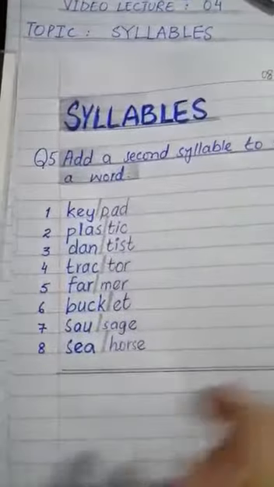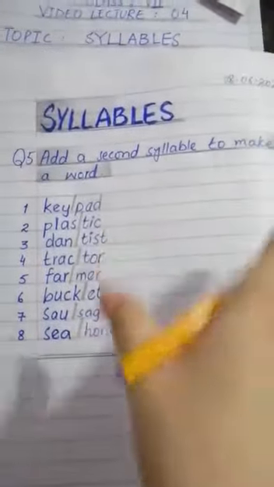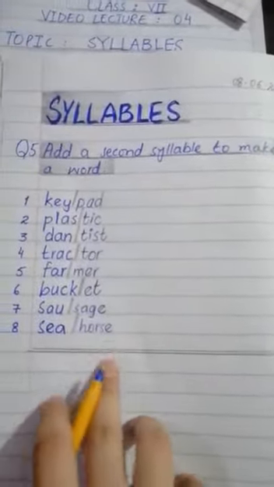I hope it is clear to you now. You have to write it in the same exact pattern way, and then you have to draw an ending line.